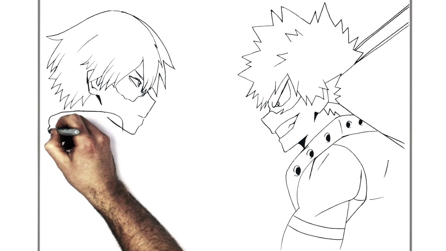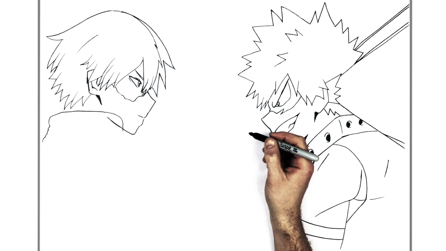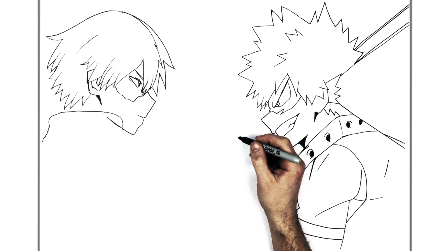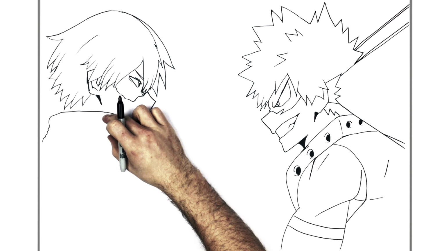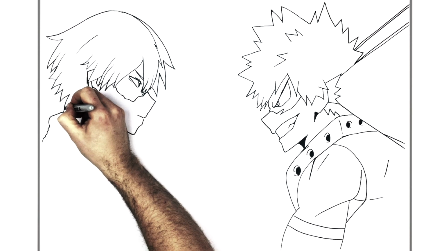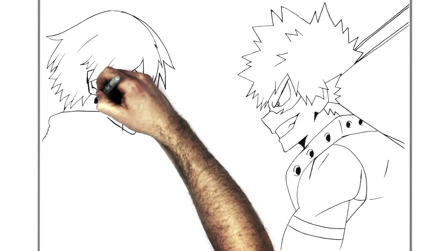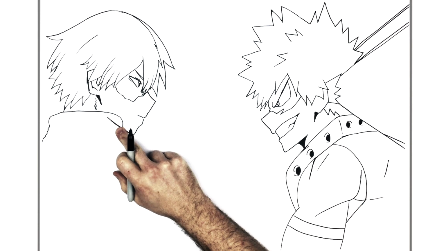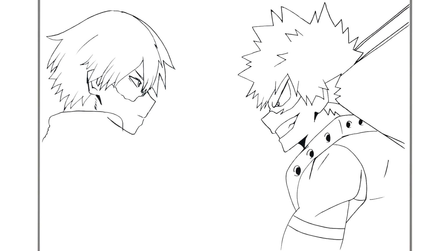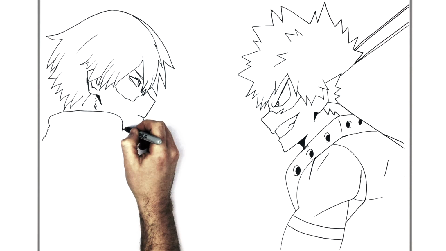It's got these bumps on it, like that. So it's his collar, and then we can see the back of his neck here, and maybe some hatching for his neck, just there. Okay, so I'll just erase this line.